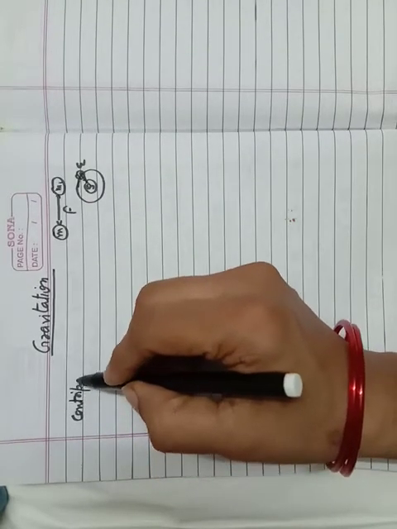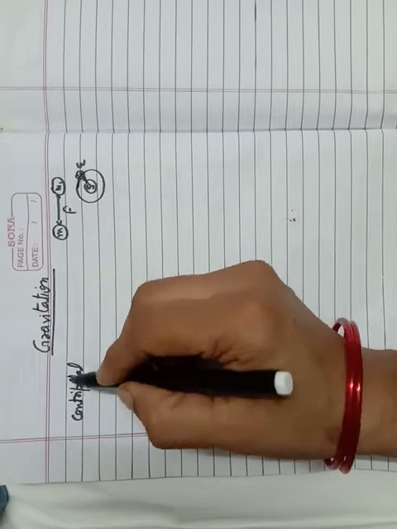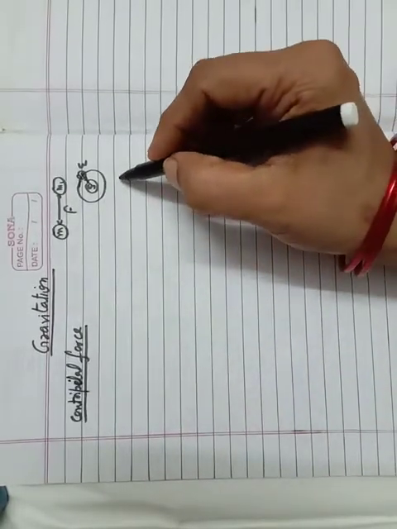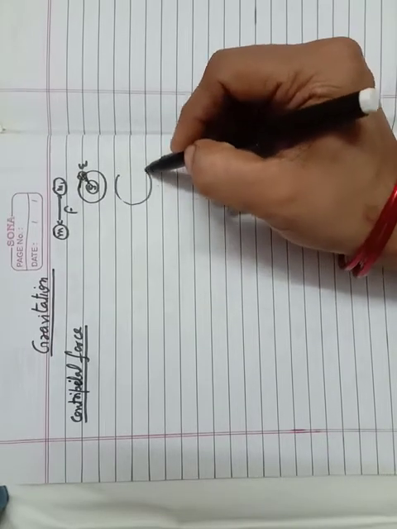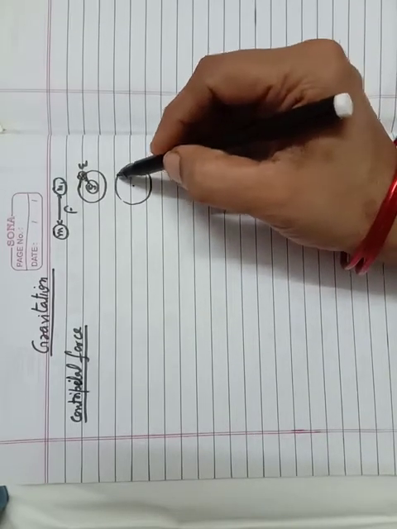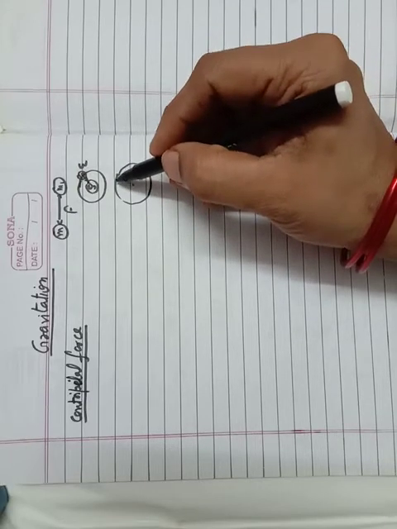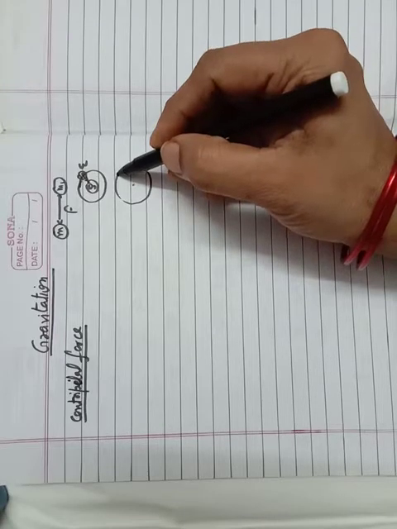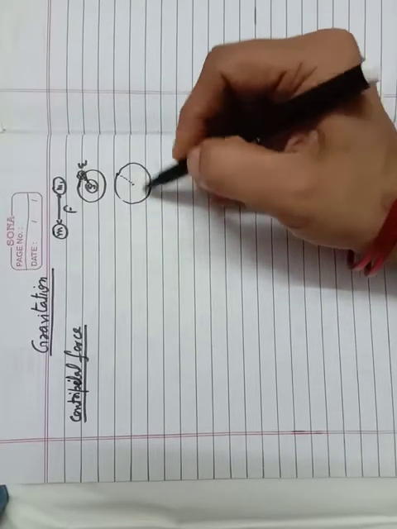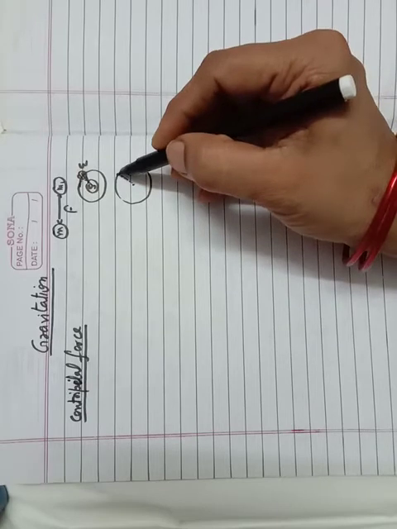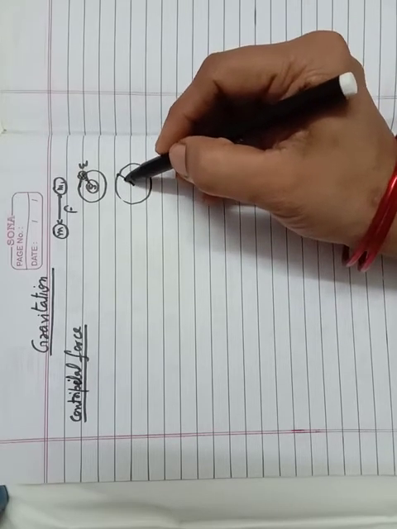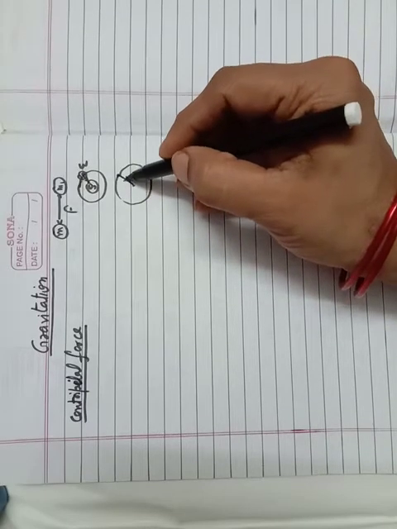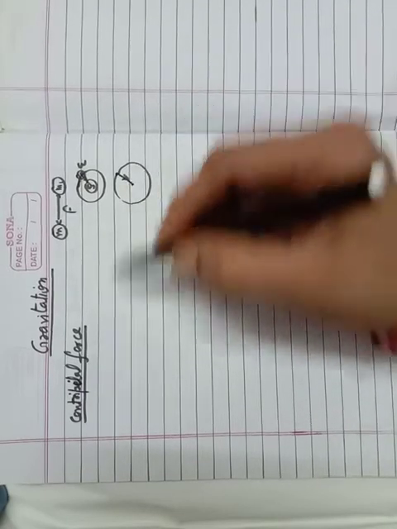Centripetal force. What is the centripetal force? If you want to revolve an object around any point, suppose you want to revolve a stone around this point, you have to connect this stone with a thread. That's why you can revolve it. It means you need some force which can revolve this object around the center, and this force which acts towards the center is called the centripetal force.